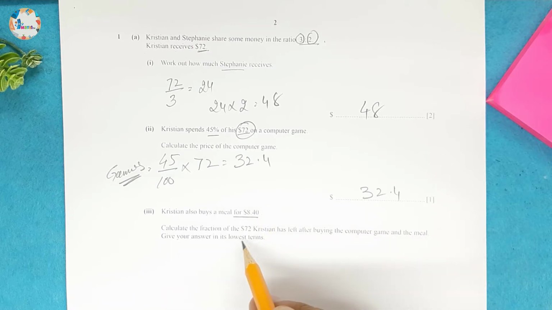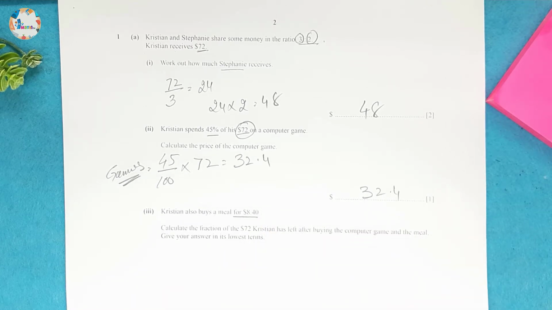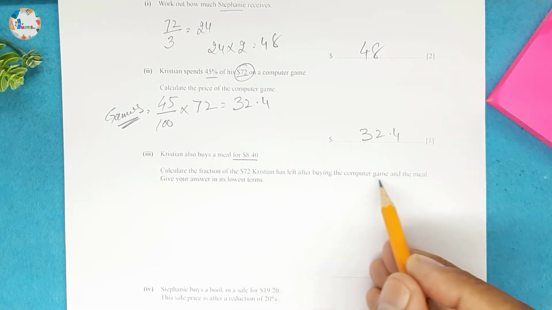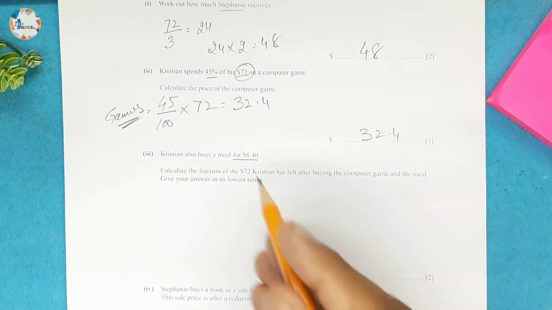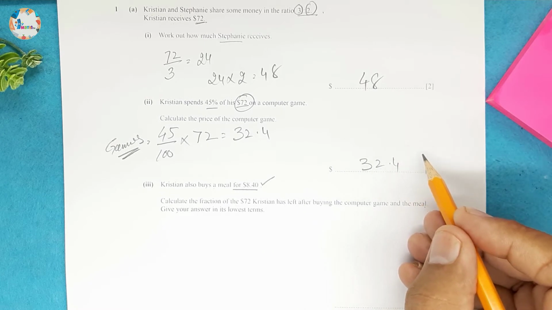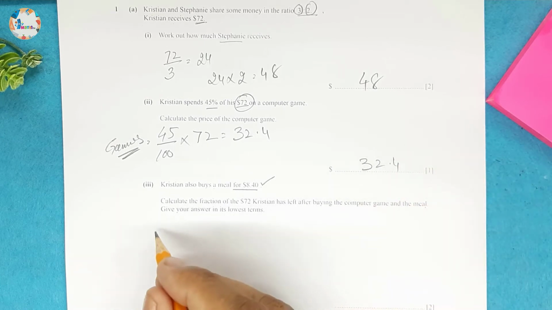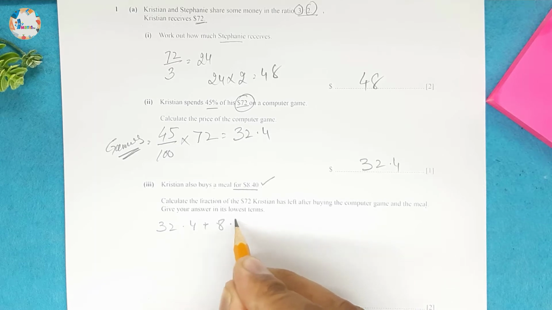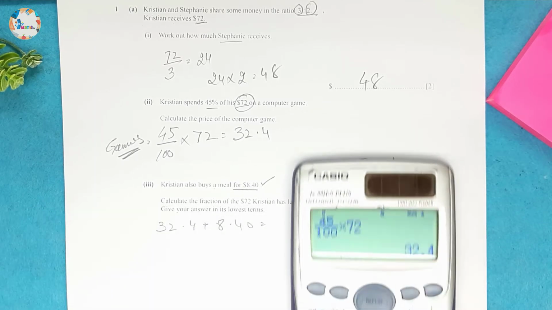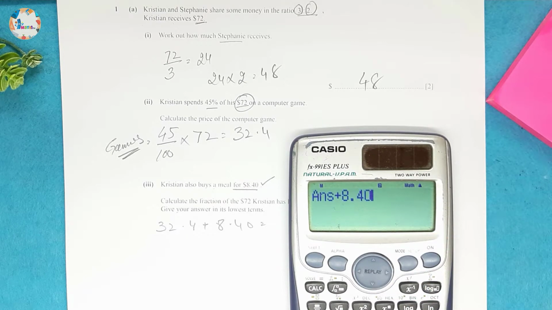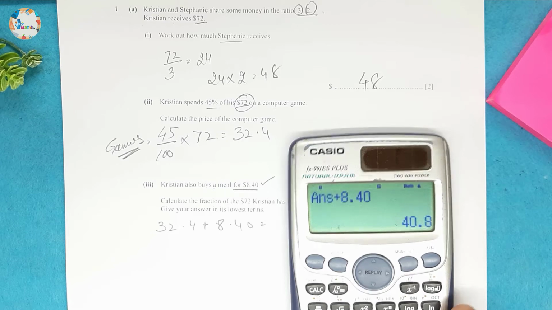Now Christian also buys a meal for $8.40. Calculate the fraction of the $72 Christian has left after buying the computer game and the meal. So if we add the two amounts he has spent, 32.4 plus 8.40, the total amount spent is equal to 40.8.